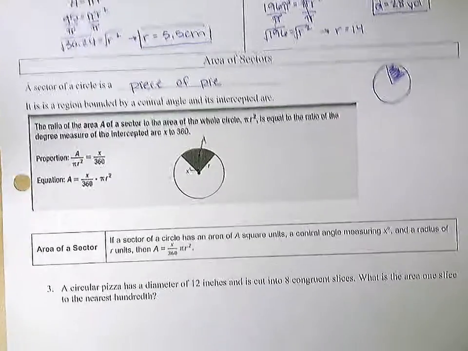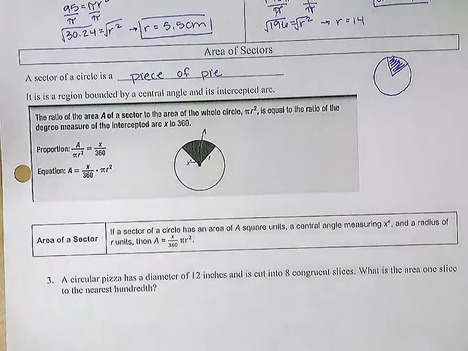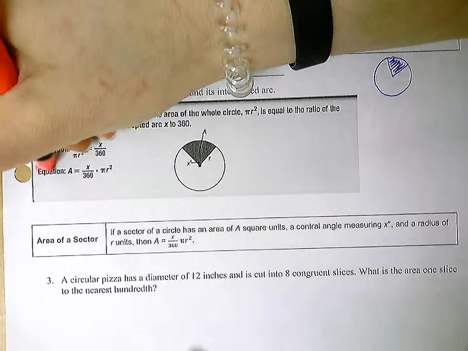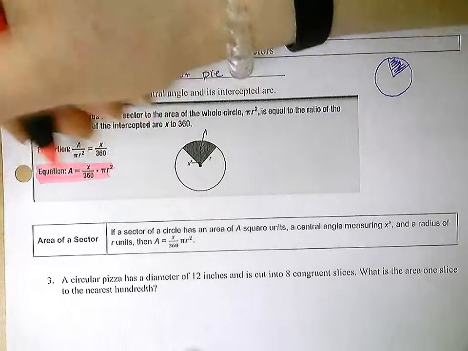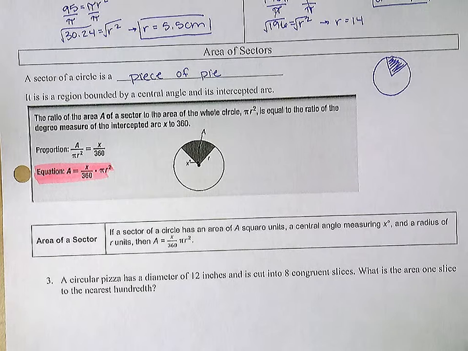So the equation that we're going to use is right here. The area is equal to x over 360 times pi r squared. Pi r squared is just the area formula for a circle. That x over 360 has to do with your central angle.